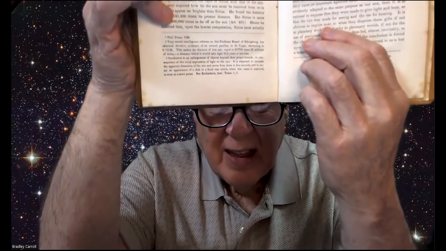But then, as this book was going to the printer to be printed, there's a footnote at the bottom of the page, right down there, one of those footnotes. And let me read it to you. "Very recent intelligence informs us that Professor Bessel of Königsberg has obtained decisive evidence of an annual parallax in the star 61 Cygni, amounting to 0.3136 arcsecond." That's about a third of an arcsecond. An arcsecond is 1/3,600th of a degree. So if I cut a degree in the sky, just an angular degree into 3,600 parts, one of those would be an arc second. And this shift was a third of an arc second, so very tiny.